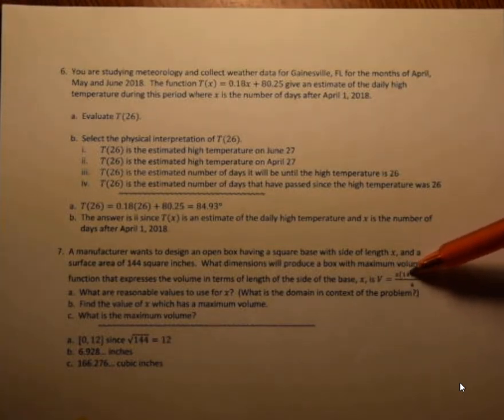If I look at this equation, we have 144 minus x squared. Well, if we have 1 squared, we'd just be subtracting 1, or 2 squared is 4, so we'd be subtracting 4. 10 squared is 100, so we're getting closer to the maximum. 12 squared is 144.